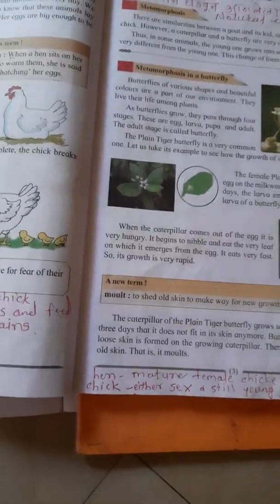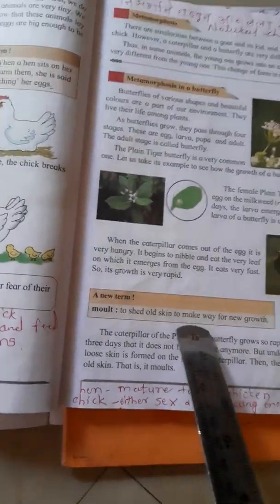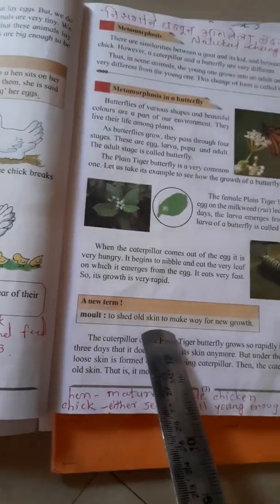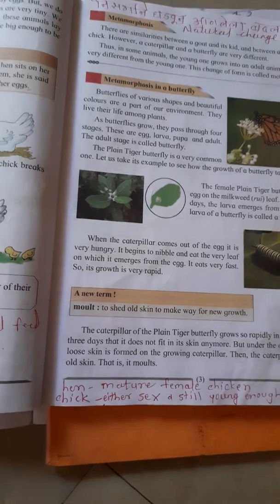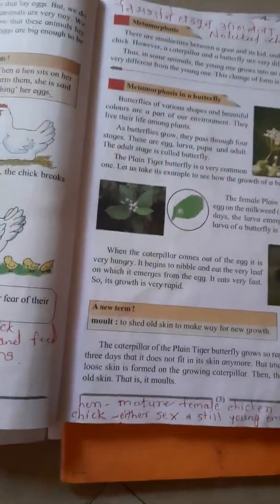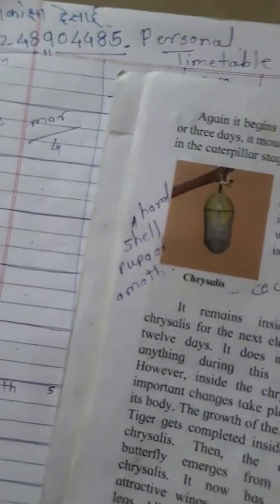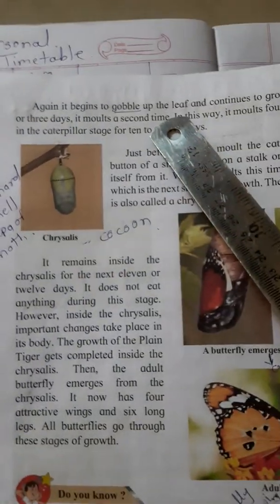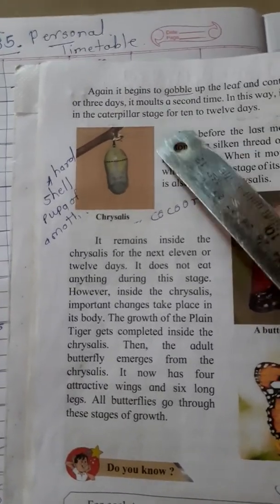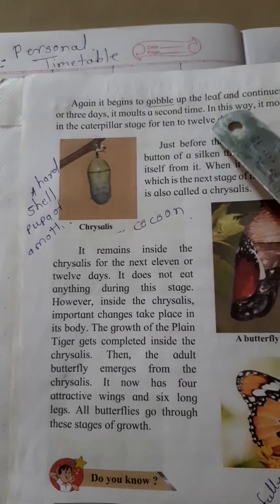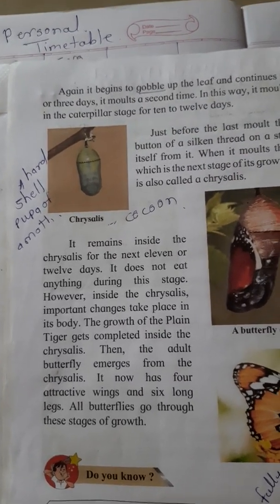What we are calling a new term or new word for you is molt. Molt means what? To shed old skin to make way for new growth is called a molt. Now, again it begins to gobble up. Gobble up means eat very fast. Again it begins to gobble up and continues to grow rapidly.